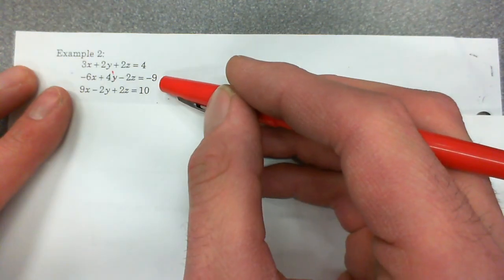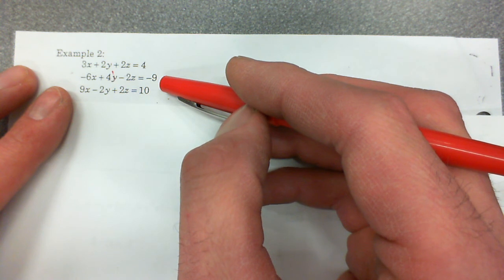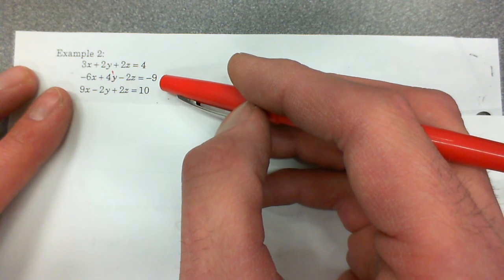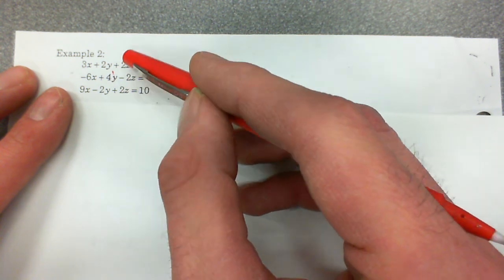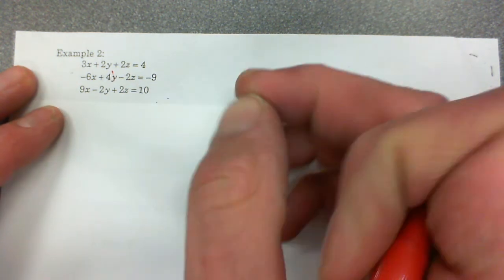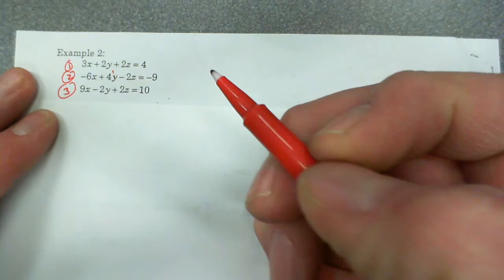Okay. Looking at the y's, looks like I've got 2y, 4y, and negative 2y. That looks pretty good, because I've got a 2y and a negative 2y. But then if I look at my z's, oh, look at that. That looks pretty good there. I've got 2z, negative 2z, and 2z. So let's go ahead and number these. This is 1, 2, and 3.